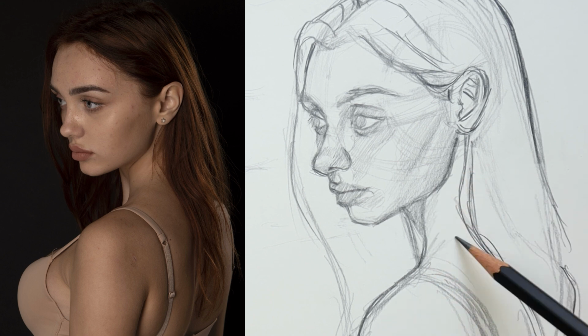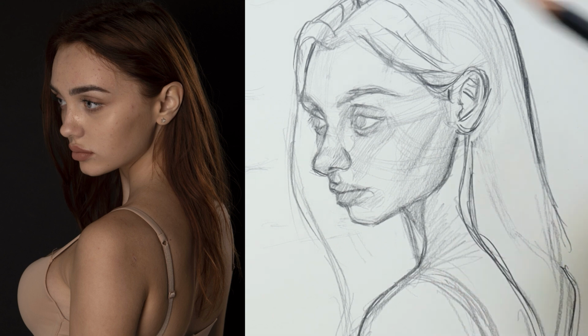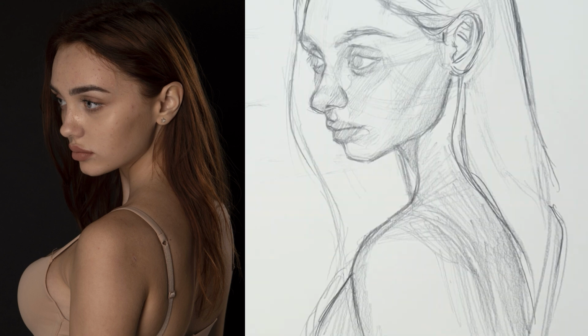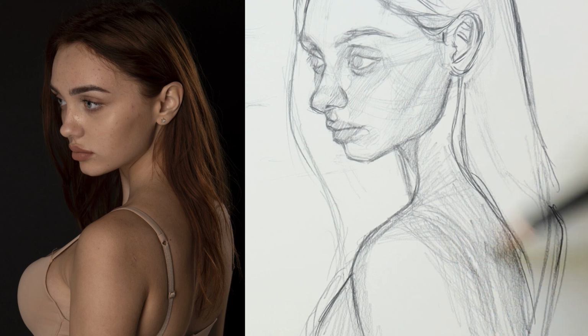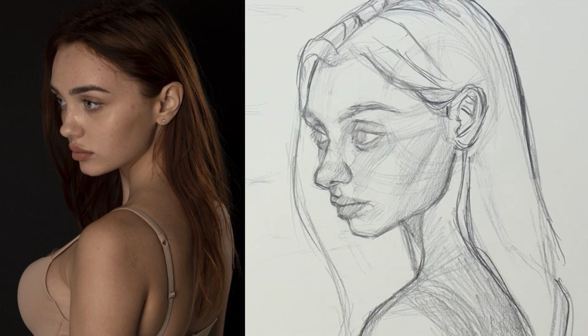We're just going to shade out where we see that there's shadow in the photo. I'm also using different directions to make the shading look more three-dimensional. I'm not being very great at it, it's very rough right now, but that's what I'm doing.